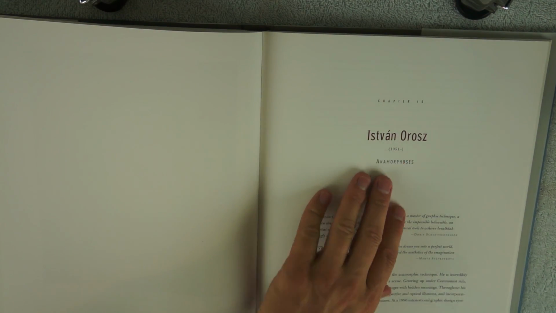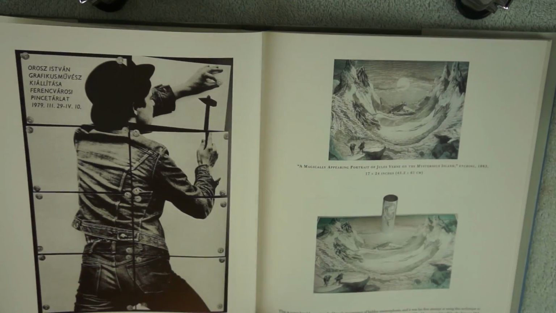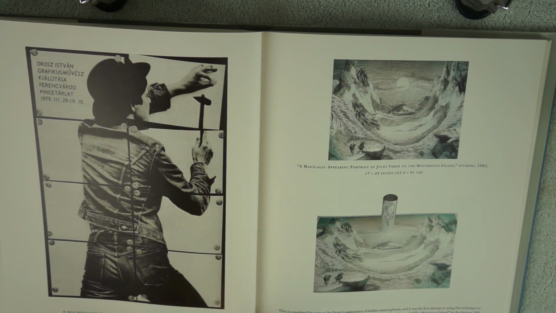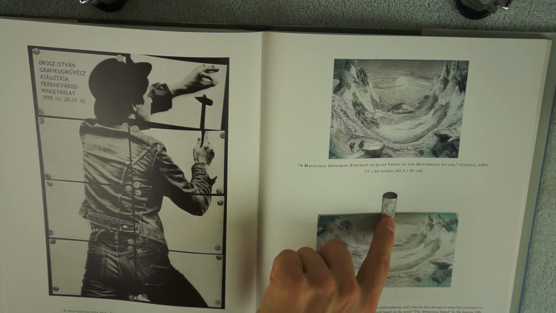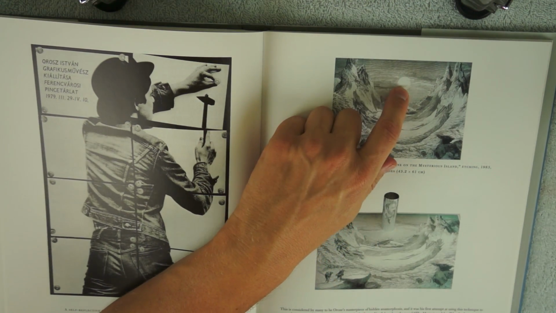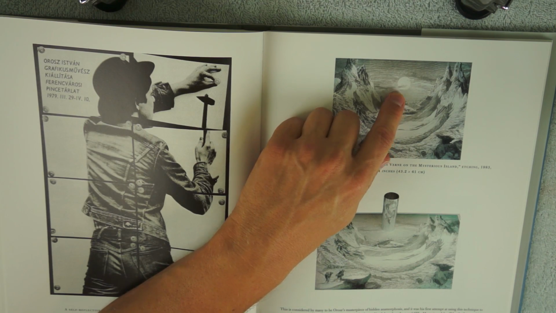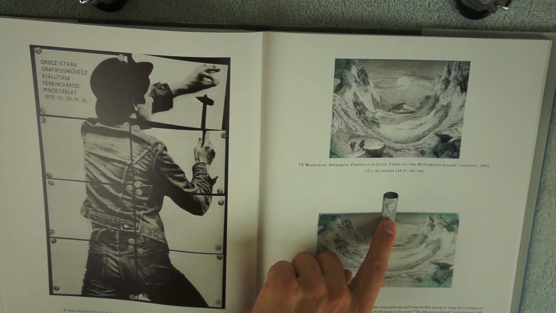Esteban Oroz. And here we have the stretched landscape. When you put a metallic cylinder, in this case over top of where the sun is, you see that it is actually the portrait of Jules Verne.